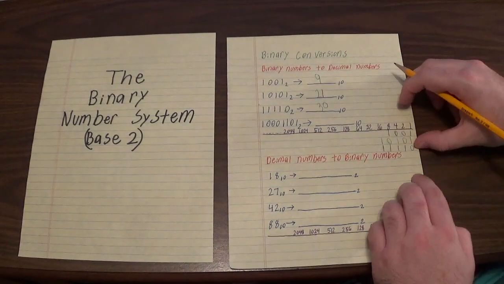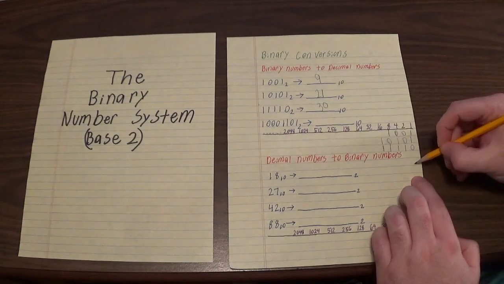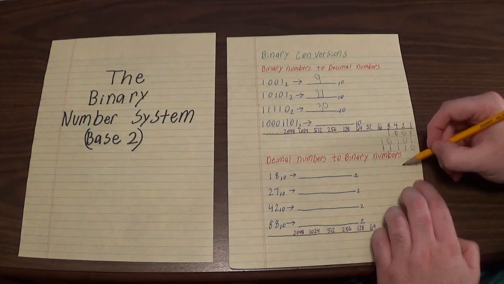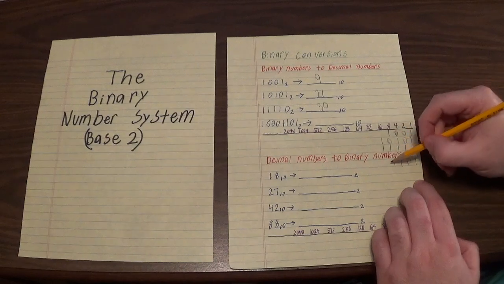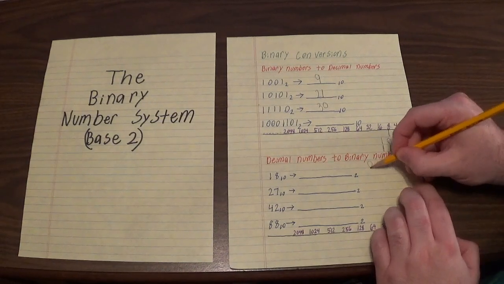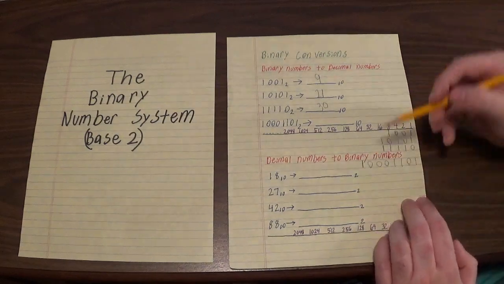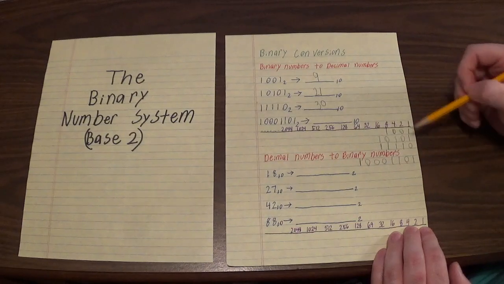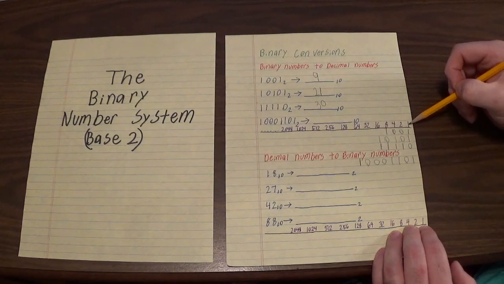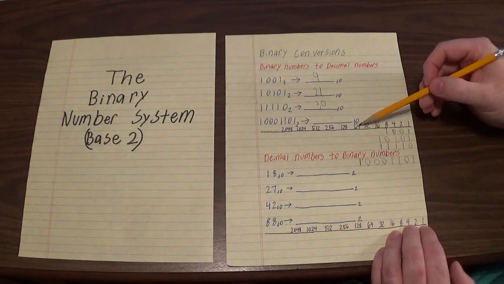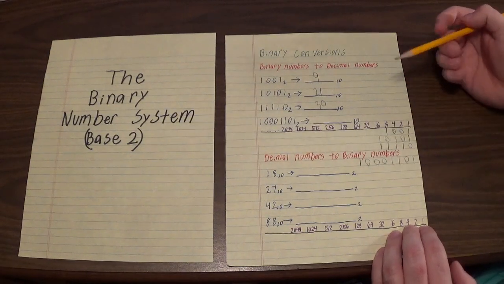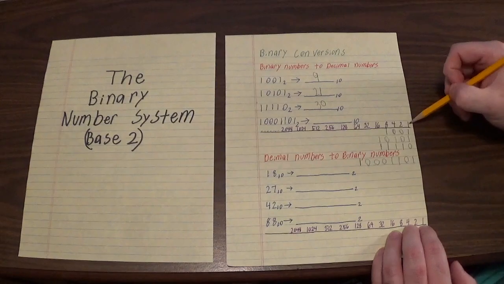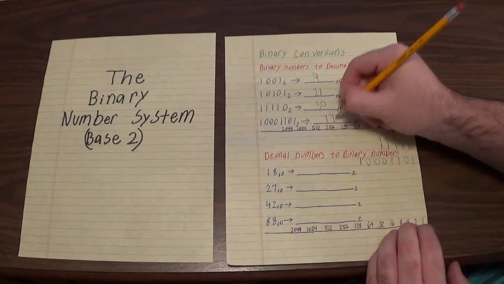Alright, and then the last one here, and I'll come down here because I'm running out of room. So that's 1 0 1 1, 3 zeros, and then a 1. Alright, so I have a 1 in the 64 place, a 1 in the 8s place, a 1 in the 4s place, and a 1 in the 1s place. So I have 64 and 8, which will be 72, plus 4 is 76, plus 1 is 77.